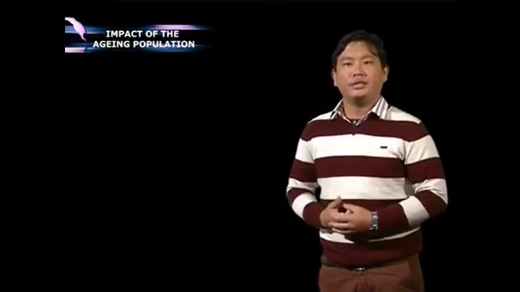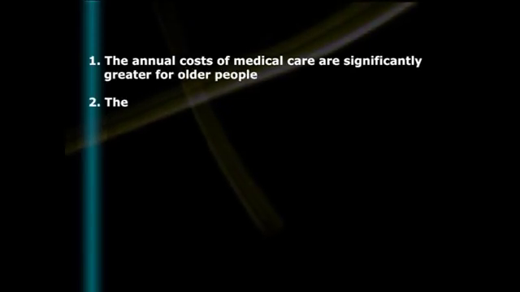The impact of the aging population on medical care services is hard to predict. It may lead to increased costs, or the growing number of older people may create new economic and social opportunities. There are many factors suggesting that the aging population will increase costs, such as number 1, the annual costs of medical care are significantly greater for older people.